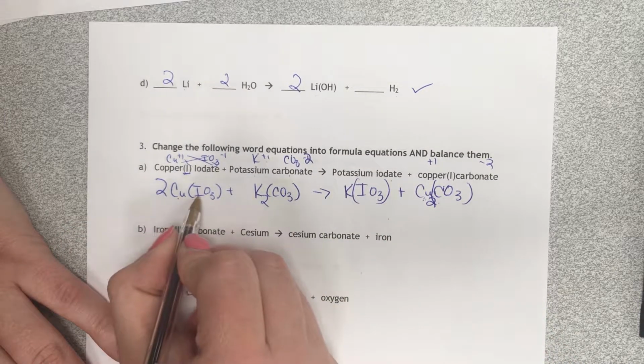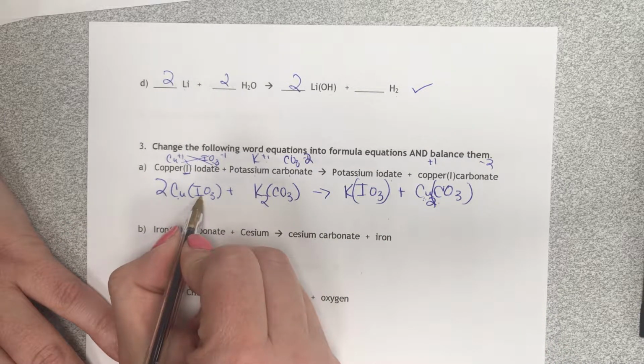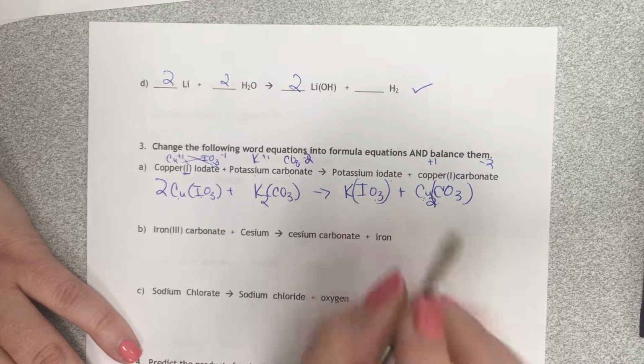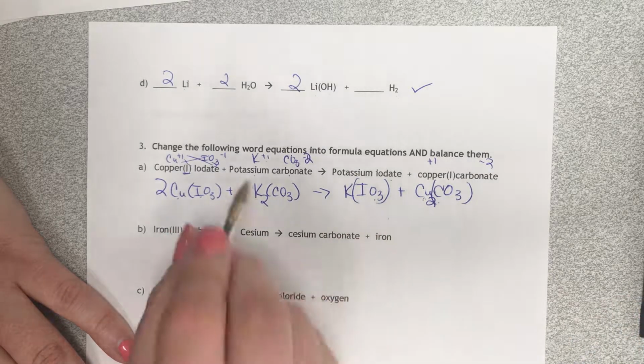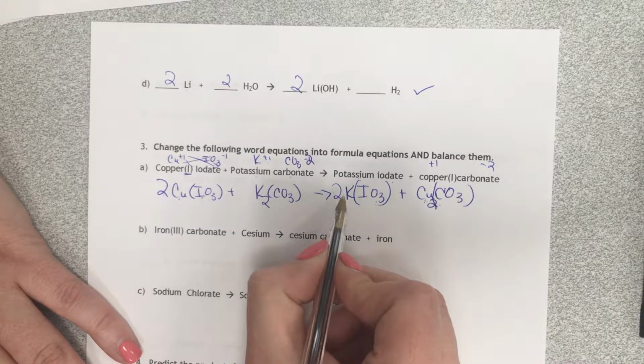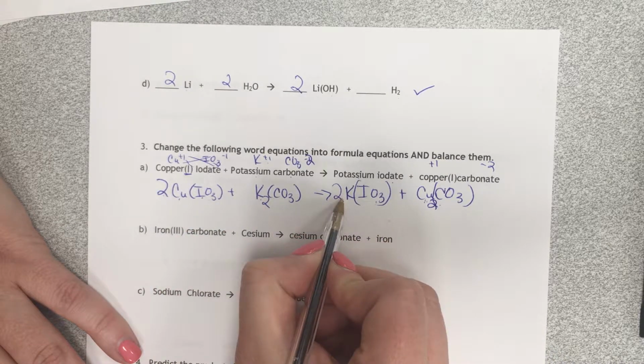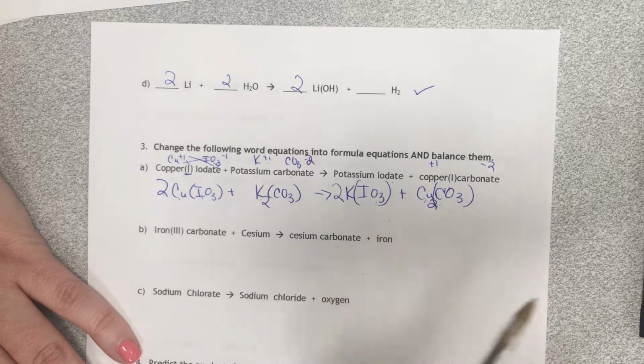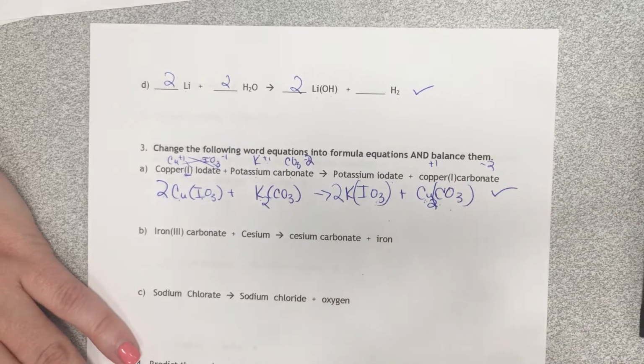Okay. Iodate, we have 1 here, so that's not good. We actually have 2 here. So we need a 2 here. We have 2 potassiums, 1 carbonate, 1 carbonate. Okay, now we're good. My bad.